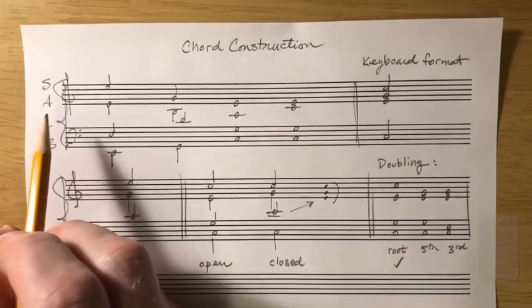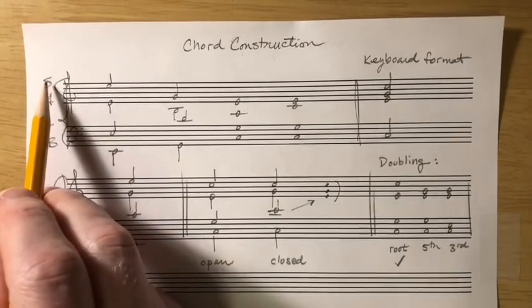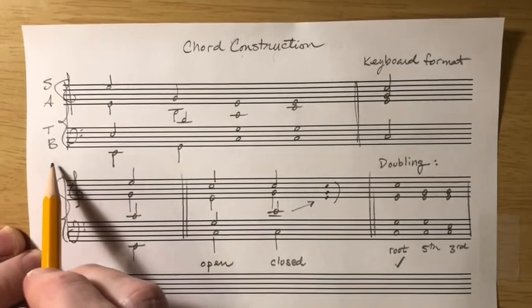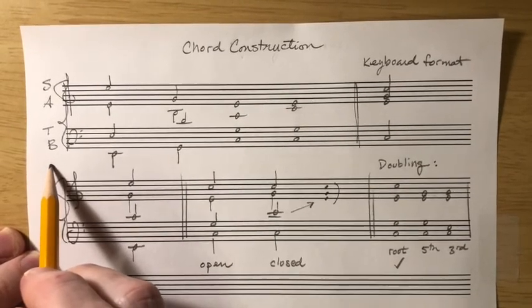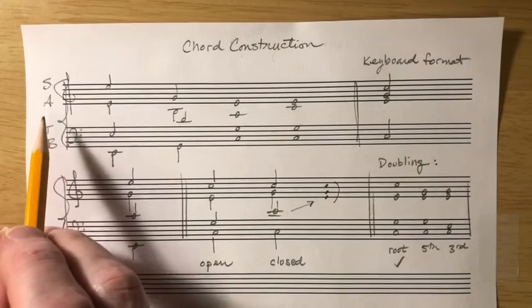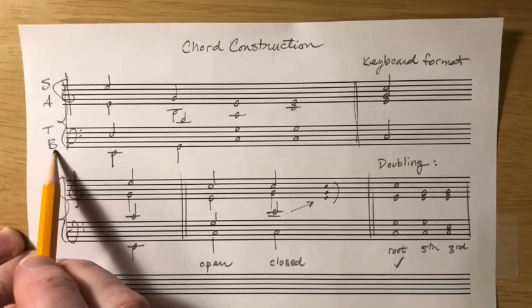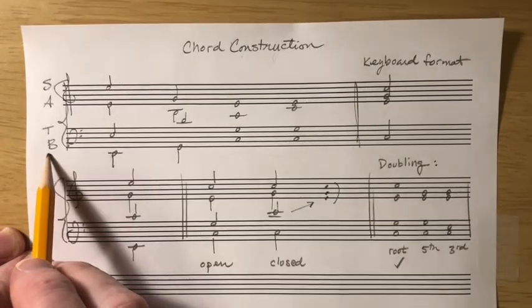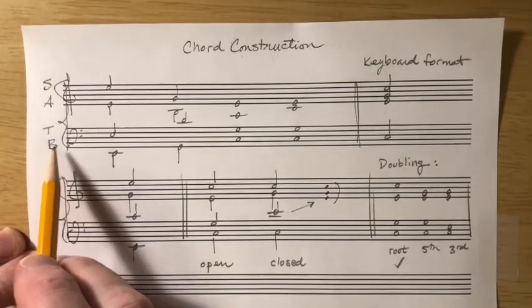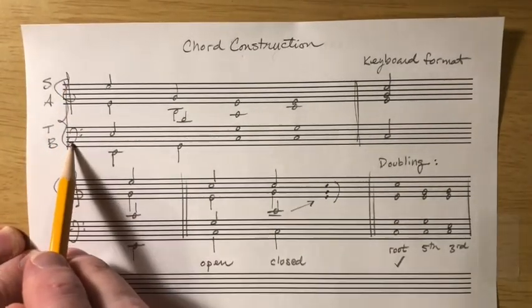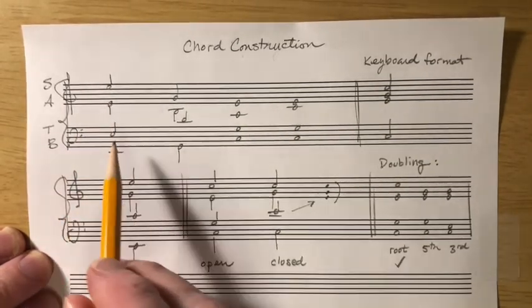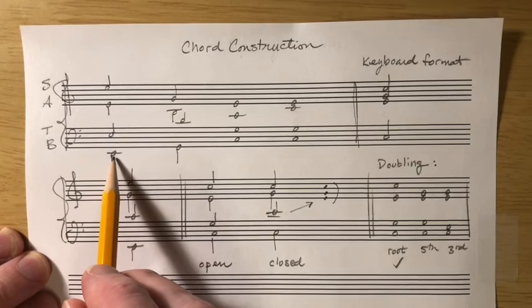We're going to be writing in SATB format in what's called condensed score. If you've sung in a choir, you've seen choir music where the soprano, alto, tenor, and bass each have their own staff. But for music theory purposes, we condense that kind of score down to just two staves. This is called the grand staff. Soprano and alto are on the upper staff. Tenor and bass are on the lower staff.